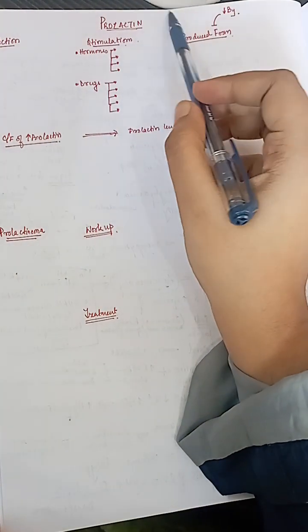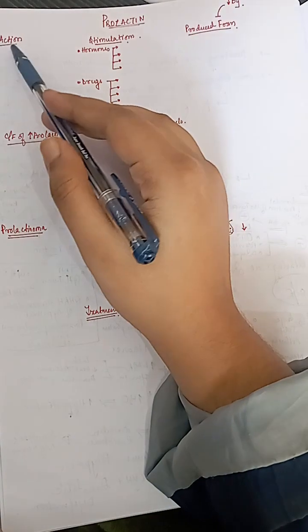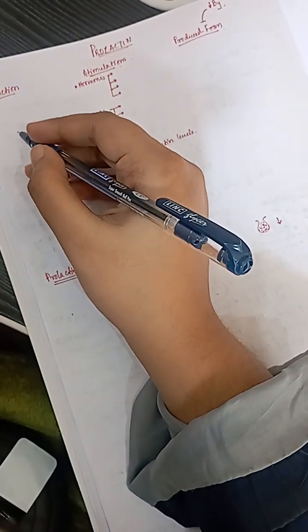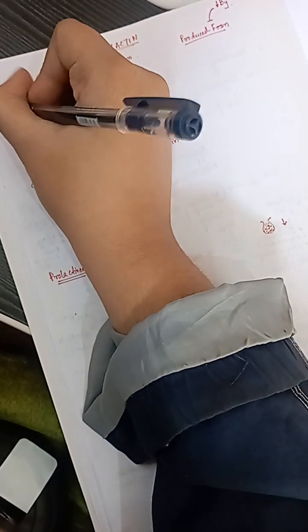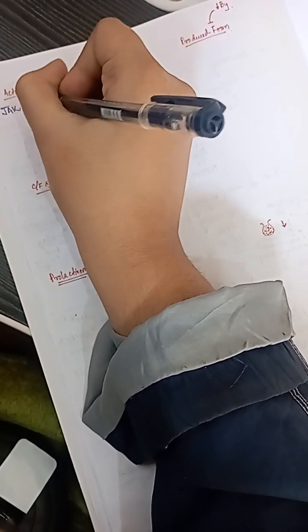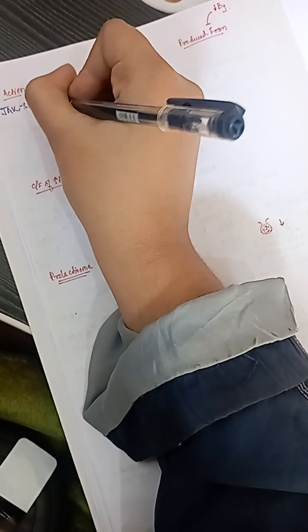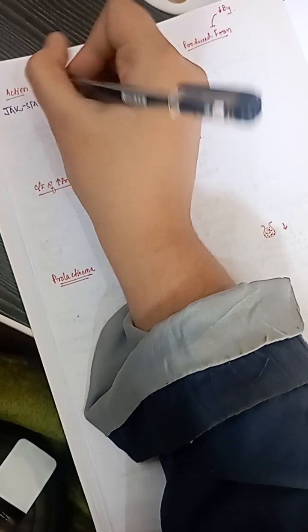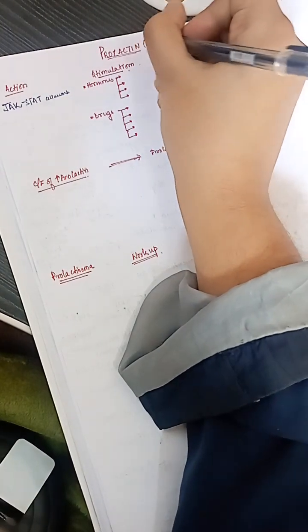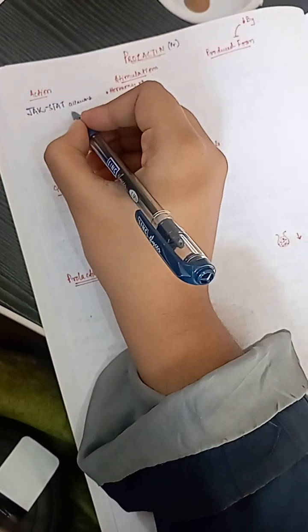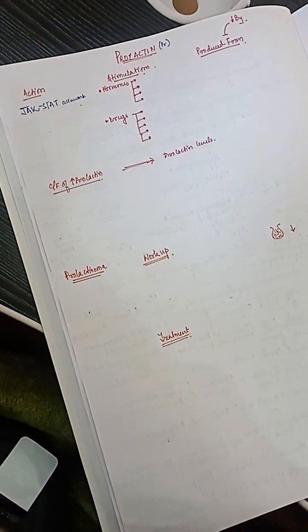Okay, so coming to prolactin. The action of prolactin is on JAK-STAT receptors. JAK-STAT receptors are on the cell membrane, and this is also a protein hormone. So it acts on the cell membrane receptors, JAK-STAT.